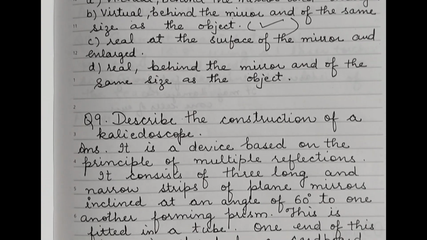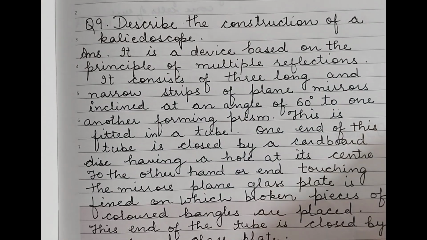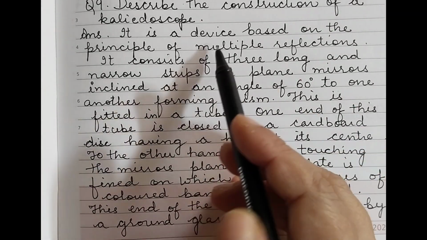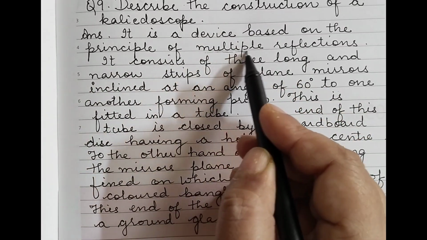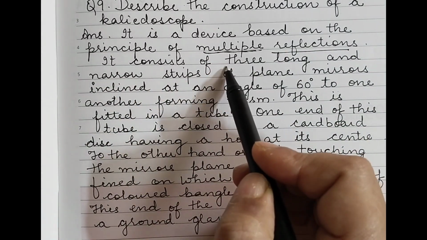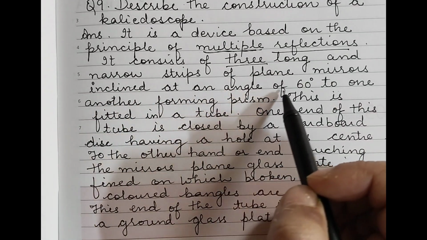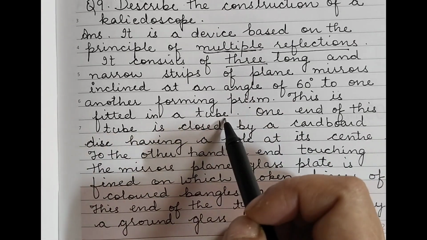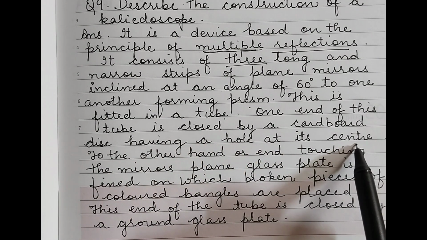Question number 9. Describe the construction of a kaleidoscope. Very important question. Now, it is a device. Kaleidoscope is a device based on the principle of multiple reflections. It consists of three long and narrow strips of plane mirror inclined at an angle of 60 degrees to one another, forming a prism. This is fitted in a tube. One end of this tube is closed by a cardboard disc having a hole at its center.